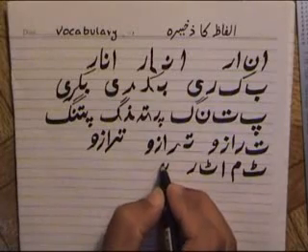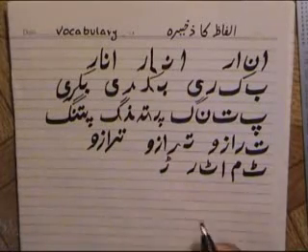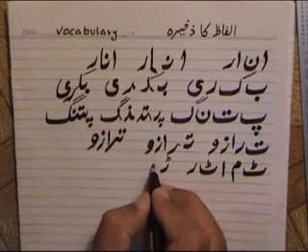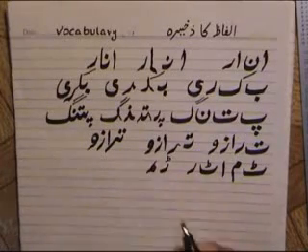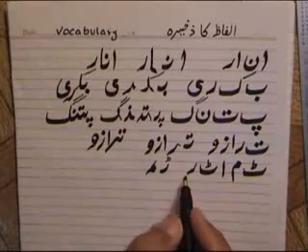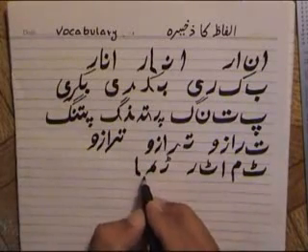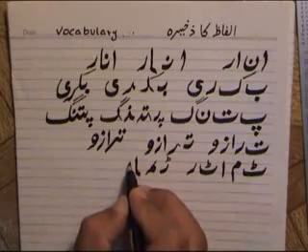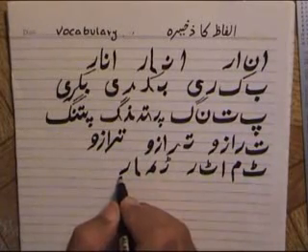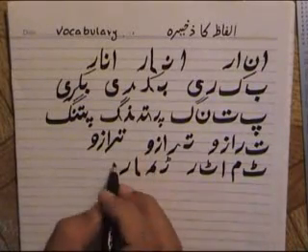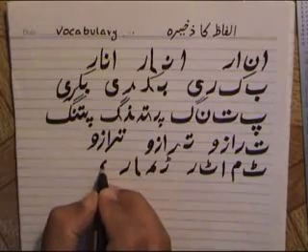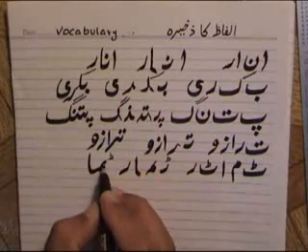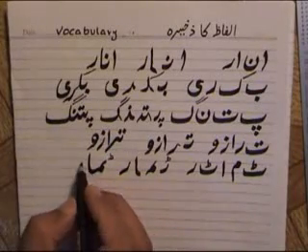So te will take initial position here like this, te. Then meem is a connector, so meem will come like this. It has connector in the beginning, in the end. And then alif is non-connector, it will assume the final position, and re is non-connector, it will be written at independent position. So when we will combine them, it will be like this: tomater. So this is te, I make small hook here, tomater.